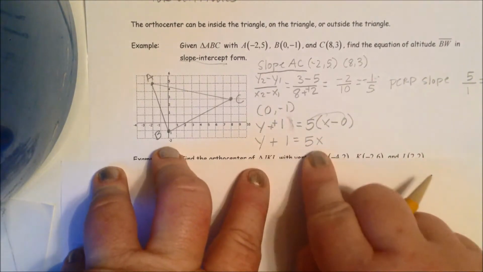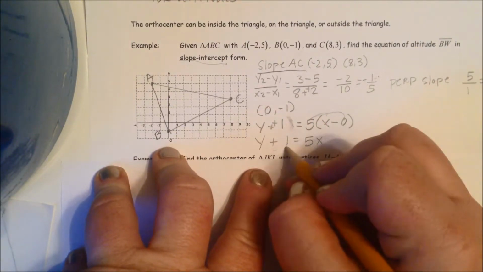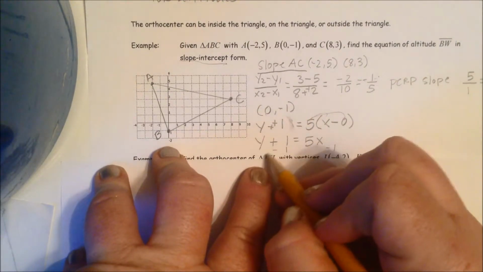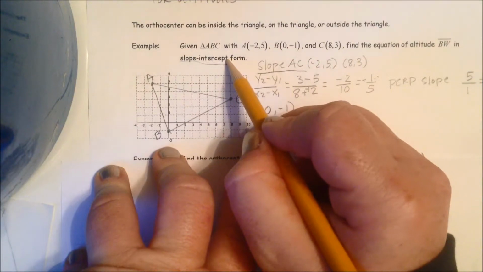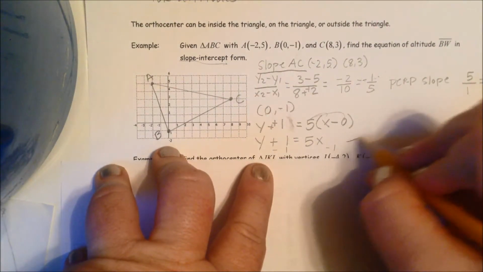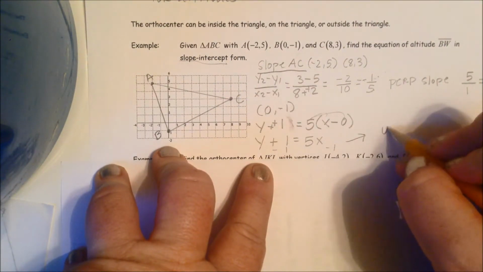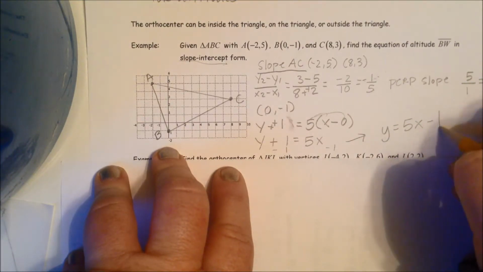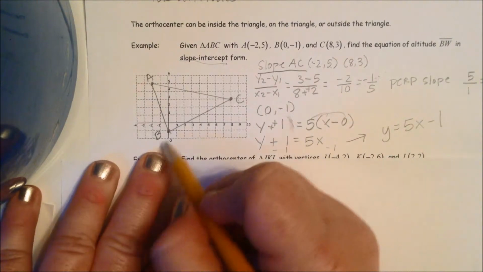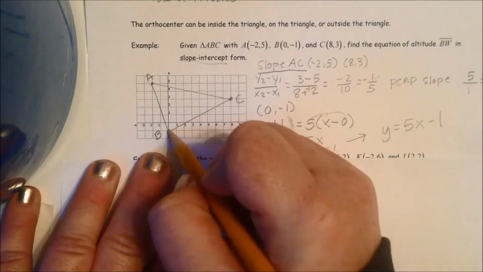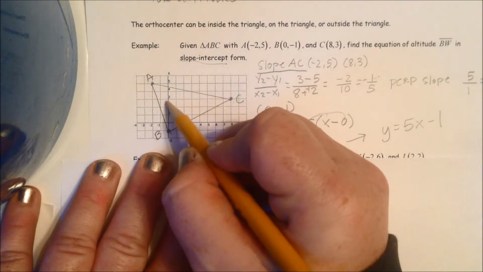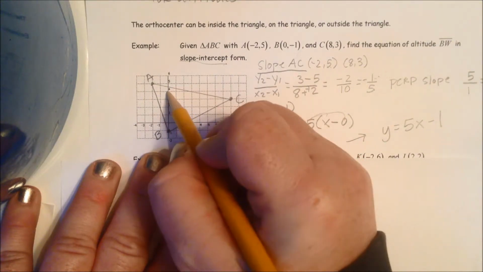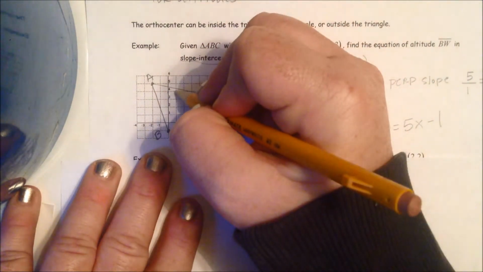5x. So if I solve this equation for y, that means subtracting 1 from both sides. And remember, solving for y is slope-intercept form. It's when y is by itself. So the equation of this line becomes y equals 5x minus 1. So if I were to graph that, my line goes right here, and then I go up 5 points and over 1.